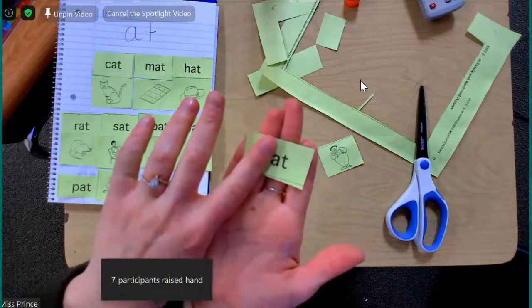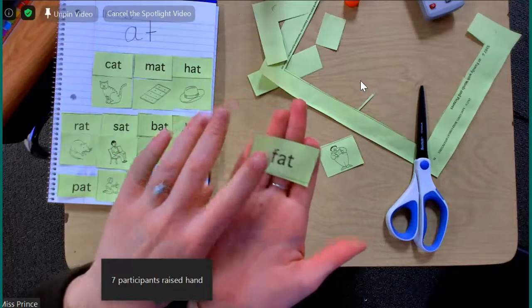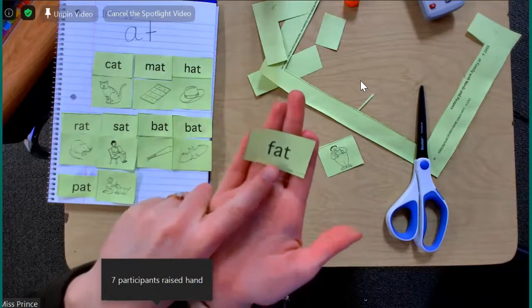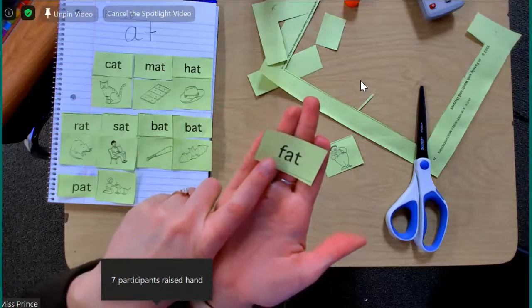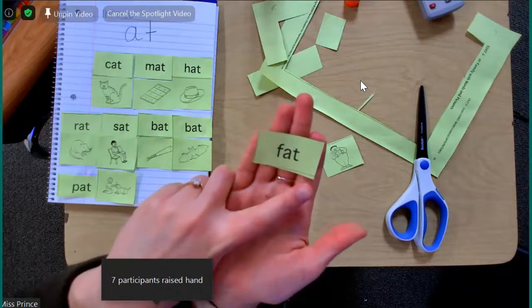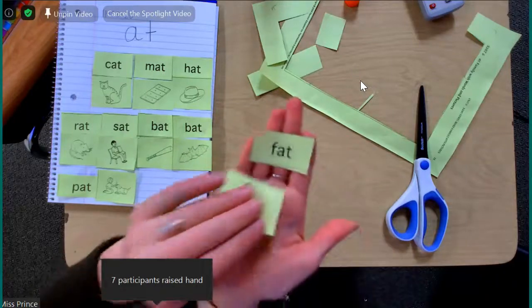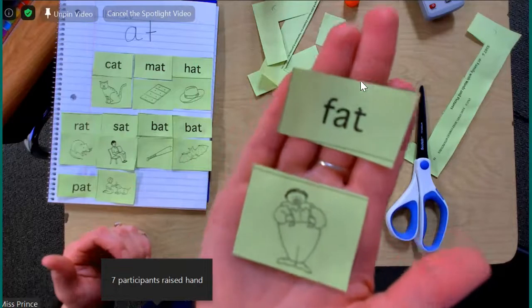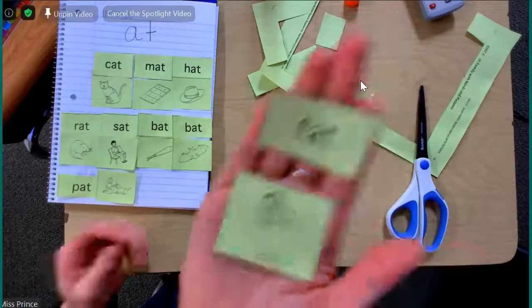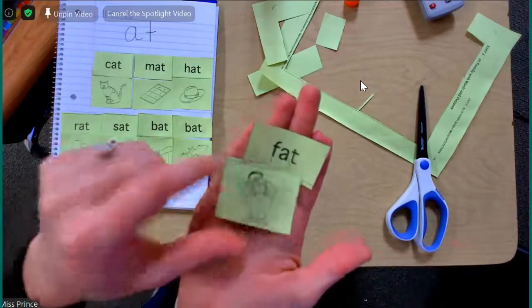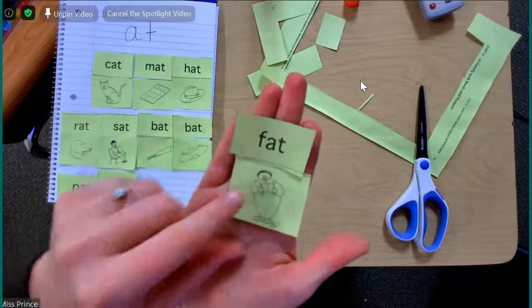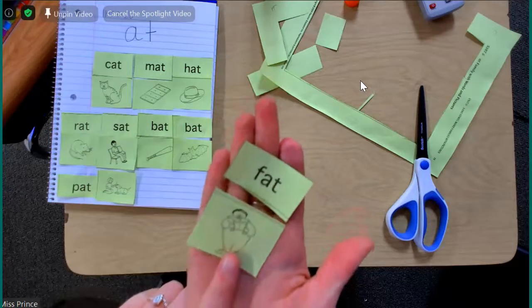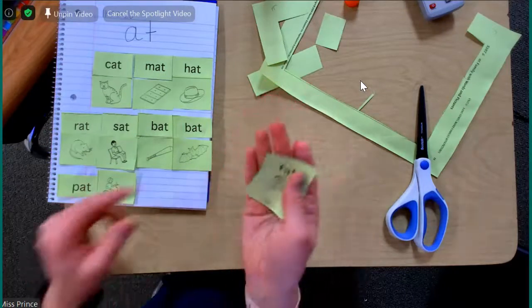So we have at. What's the first sound? Good job. Now put the sounds together. Bat. And this is our last picture. Do you see this clown? Yeah. So we would put the clown with the word fat. Now this isn't something that we would say to somebody, is it? Yep, that's not nice.